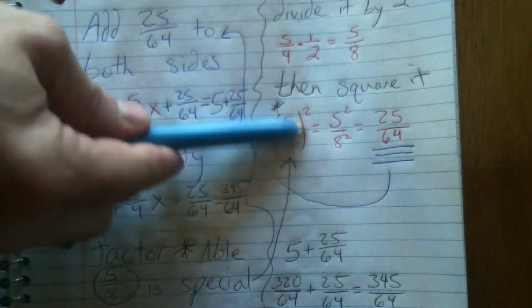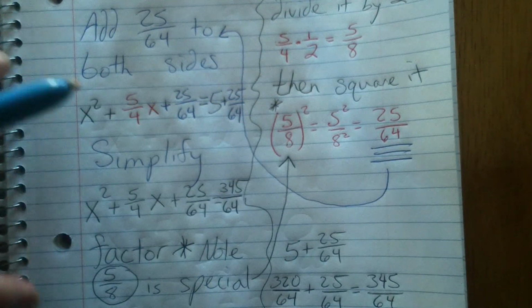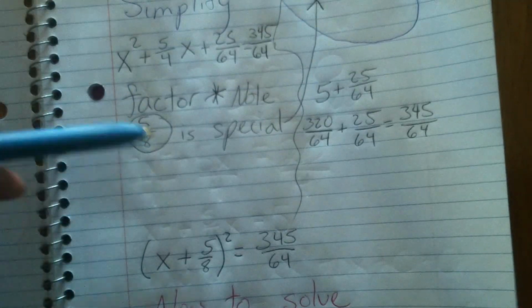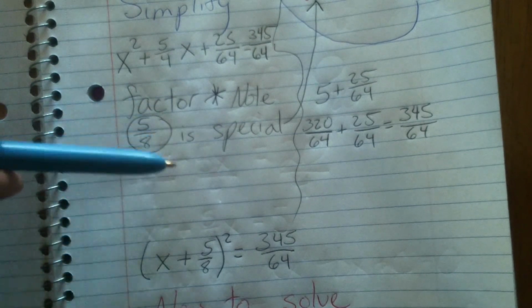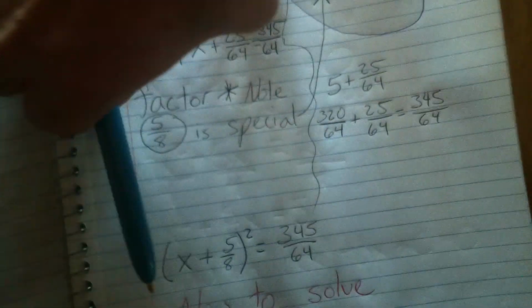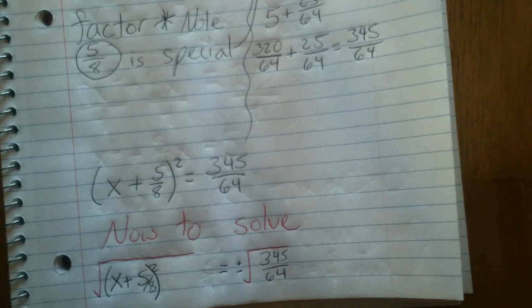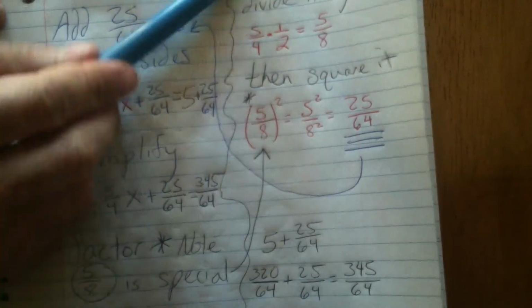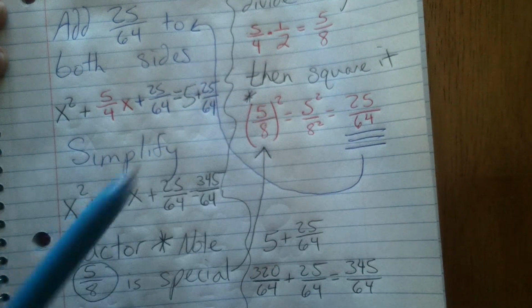We always want to save that right before we square it. That number is going to come in real handy when we're factoring. So up in the side work, right before you square it, that 5/8 you want to save it.